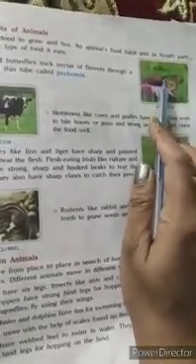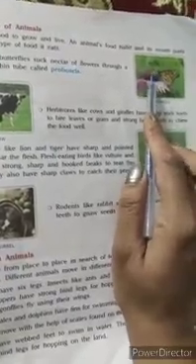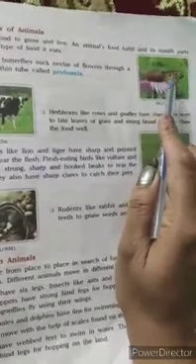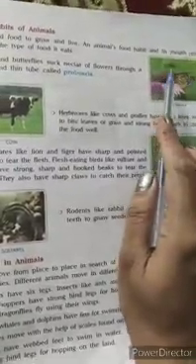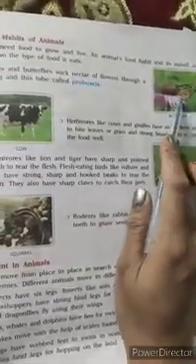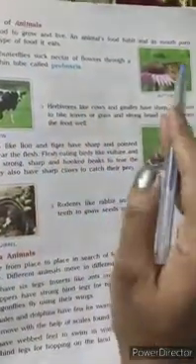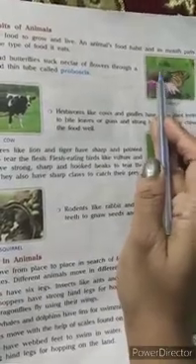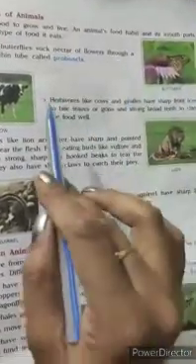So with the help of that long thin tube, the butterfly sucks nectar of the flower. That is, nectar of the flower means juice of the flower, and through it completes its diet. The long thin tube which is in front of the mouth of the butterfly is called proboscis.